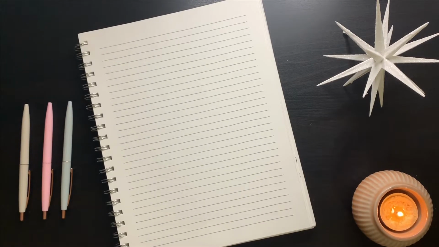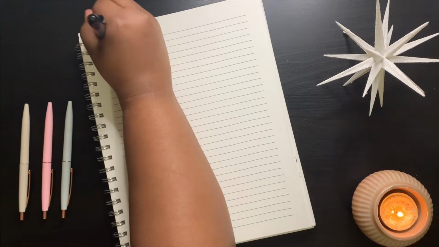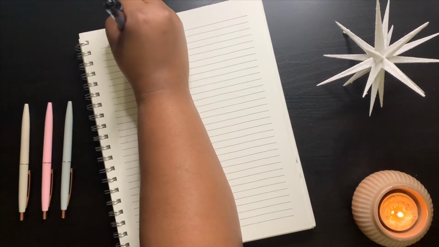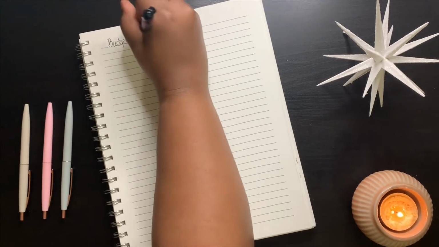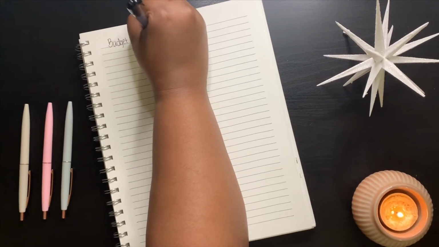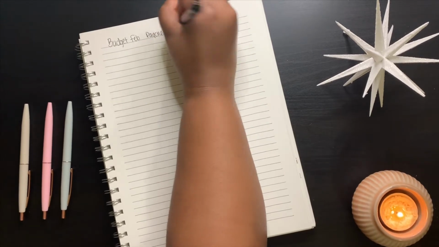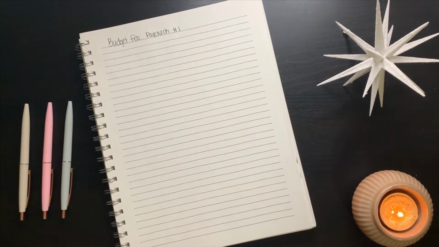Okay, so I'm just going to be titling this page with the month and the paycheck that I'm writing out this budget for. I like to keep a record of this so I can go back and see how I was doing as far as my budget and if I was sticking to it. And I also like to highlight how much my paychecks were, just so I can see if my paychecks were consistent.